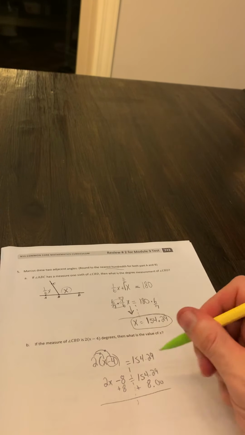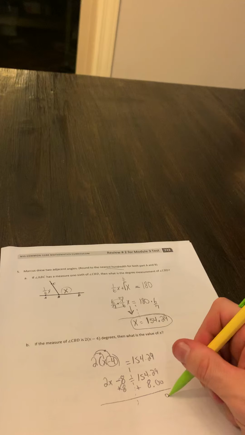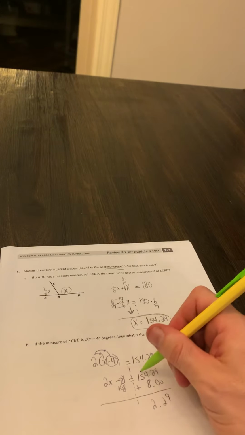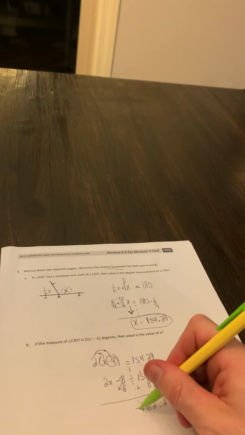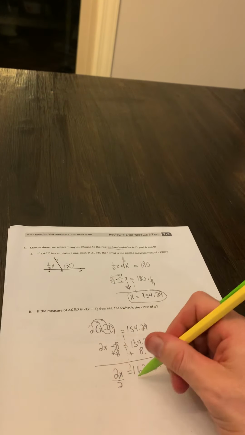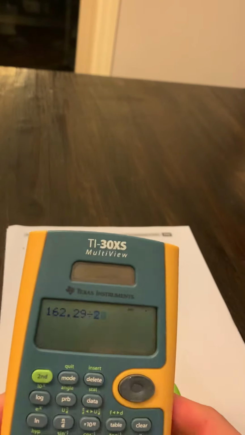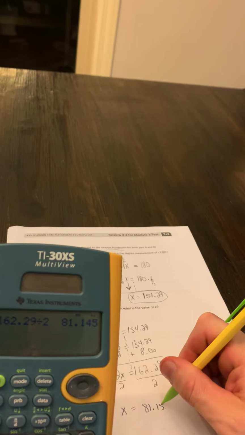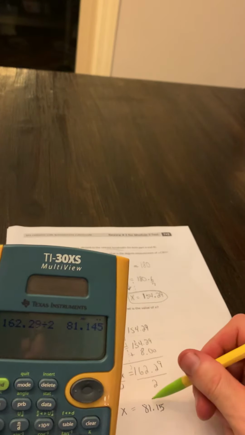Notice where I lined that up, because really that's 8 and 0 tenths, or 0 hundredths. You have to line up the decimals. You can't put the 8 over there with the 9. So you have a calculator. You won't probably be doing this longhand, but it's still good to remember how we line up the decimals. So then we divide by 2, x equals, so 162 and 29 hundredths divided by 2. So again, I'm rounding the nearest hundredth. So 5 rounds this up, which gives me 81 and 15 hundredths.